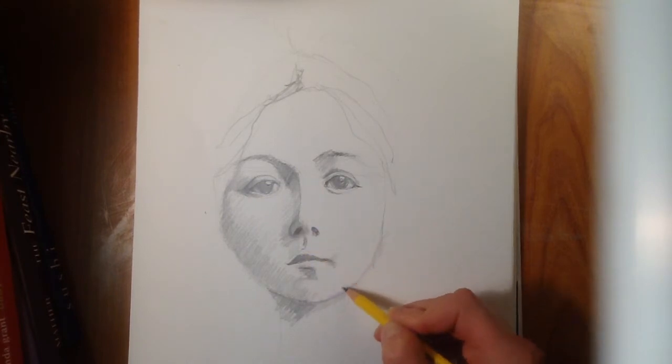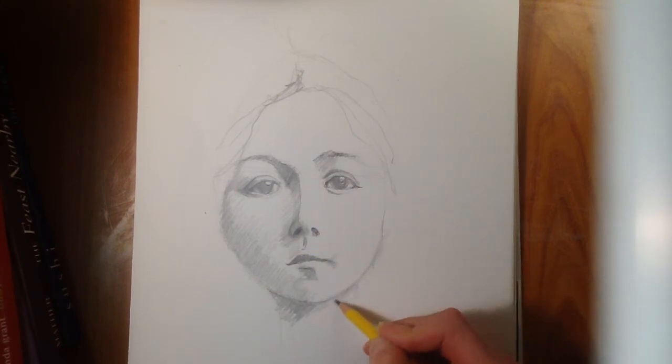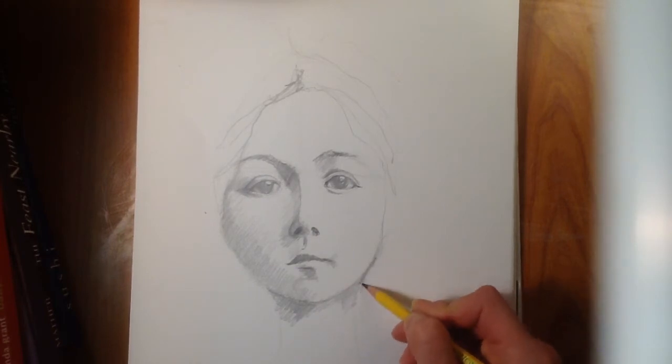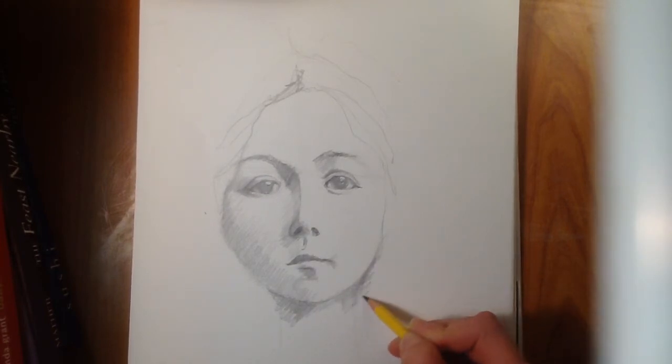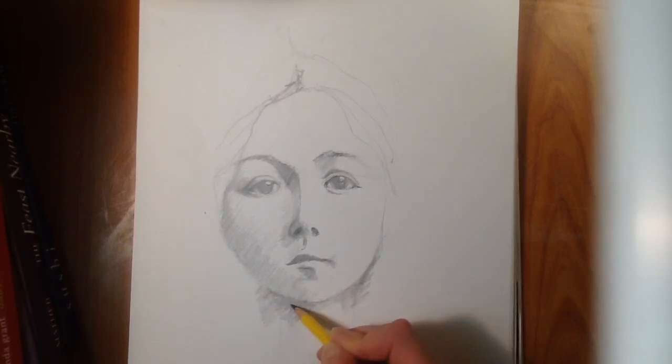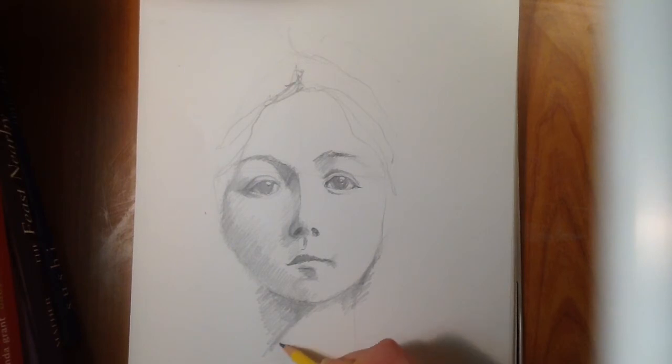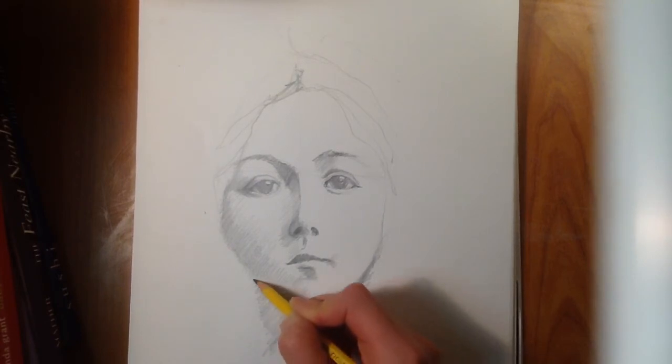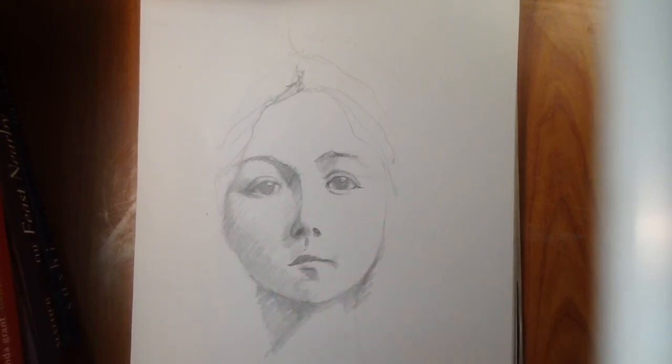I kind of like to go all over first before I get into making it really dark. Sort of evenly darken it as I go. Some people don't. Some people just go straight in with the darks. This pencil's not very dark, you can notice.